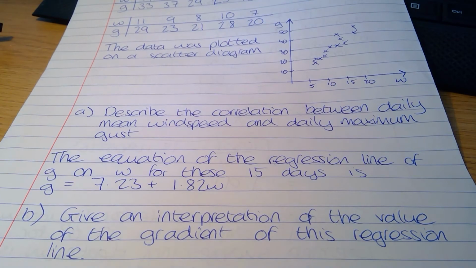And we're asked to give an interpretation of the value of the gradient in this regression line. So the gradient is the 1.82, because that's really like a y equals mx plus c thing. We've got 1.82 W, so the 1.82 is the gradient. So what we can interpret from this is that as the daily mean wind speed increases by 1 knot, on average, the daily maximum gust will increase by 1.82, because that's what gradient really tells you.